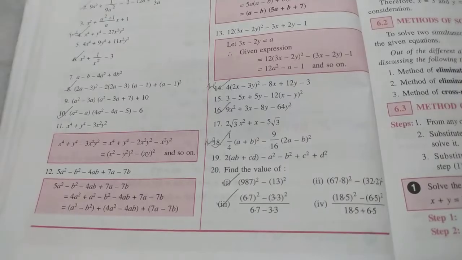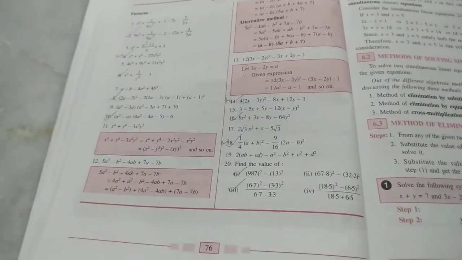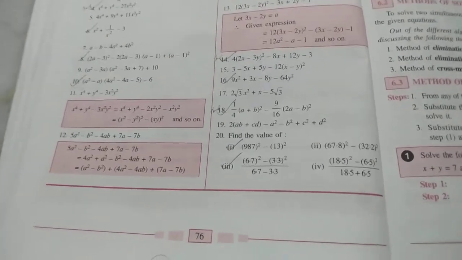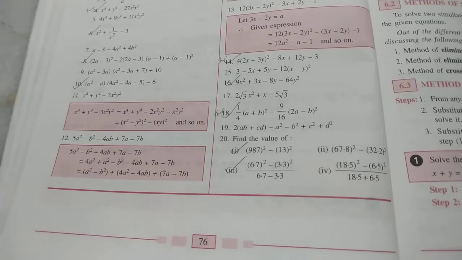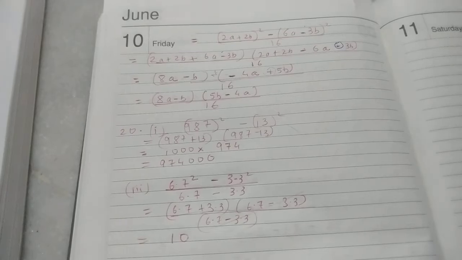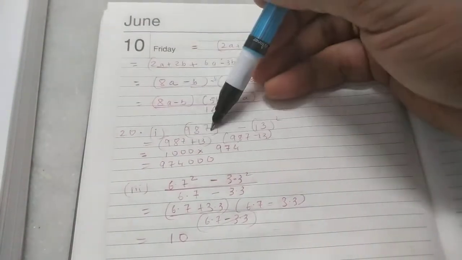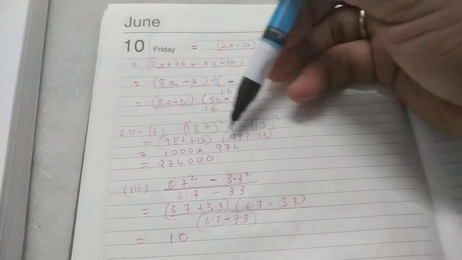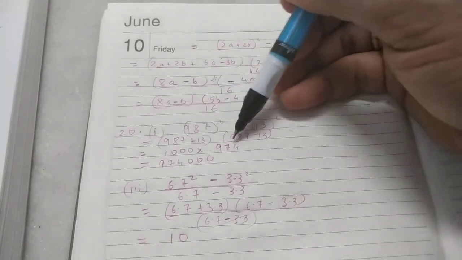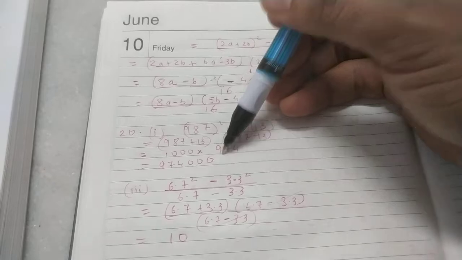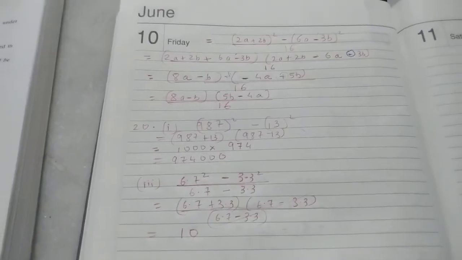Now in 20.1 and 20.2, we have to solve this further, find the value using the formulae. This is of the type a squared minus b squared. So it will become a plus b, a minus b. This becomes 1000. So now multiplication is so easy. We just have to add zeros, and that's the answer. That's why formulae are useful sometimes.